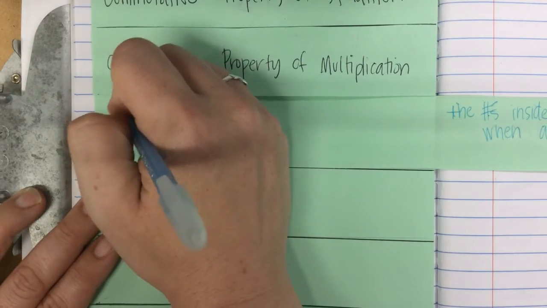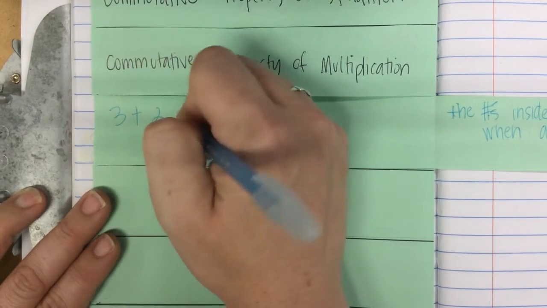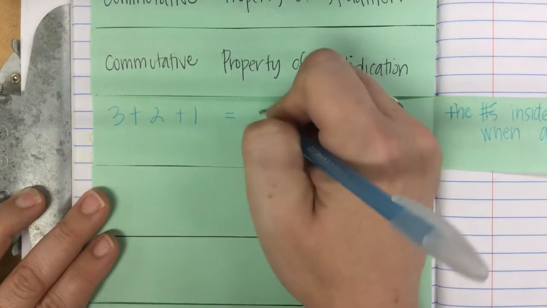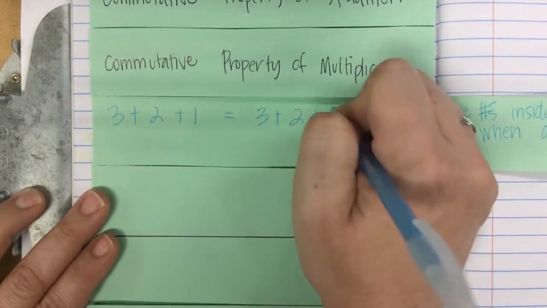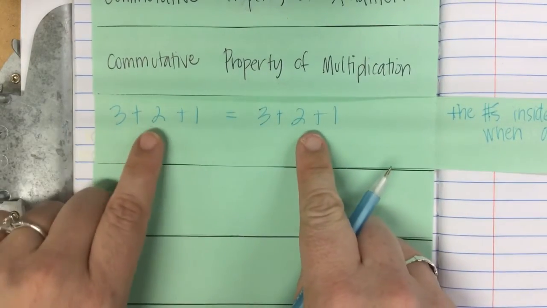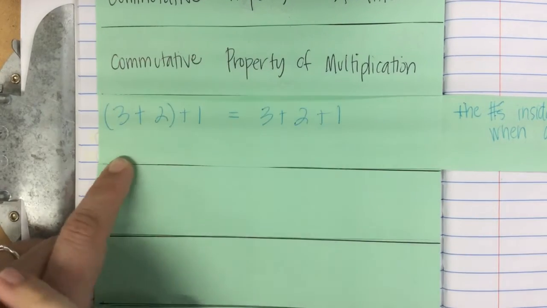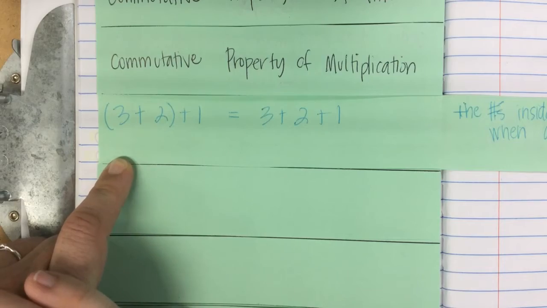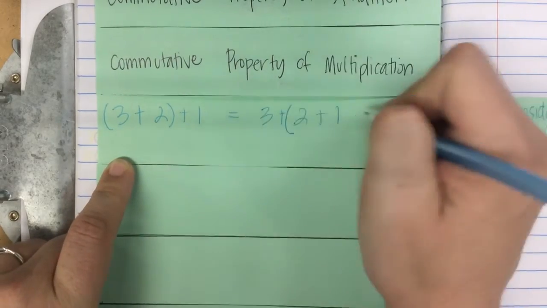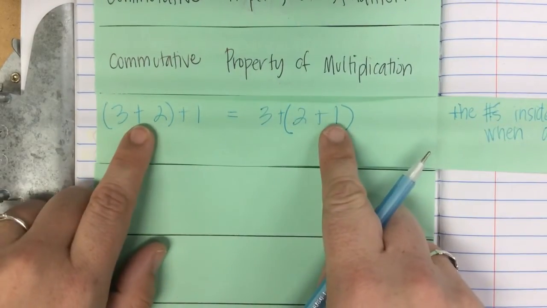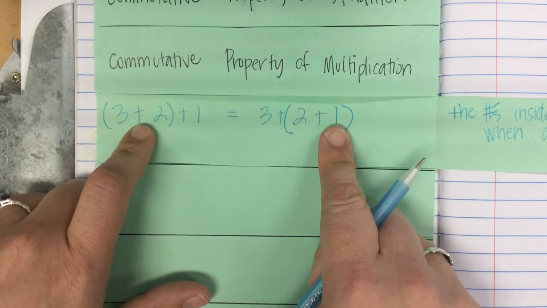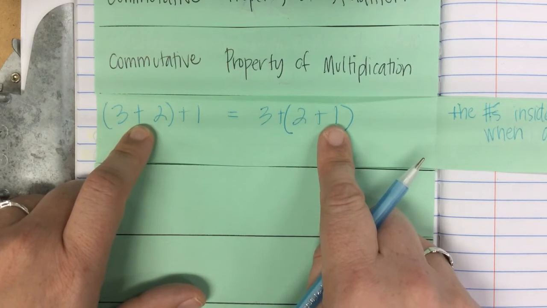And here's our problem. 3 plus 2 plus 1 equals 3 plus 2 plus 1. Those are the same order, aren't they? Yeah. But look, I'm going to put parentheses around 3 and 2. And I'm going to put parentheses around 2 and 1. Did the numbers inside the parentheses change? Yes. But it doesn't change the answer.